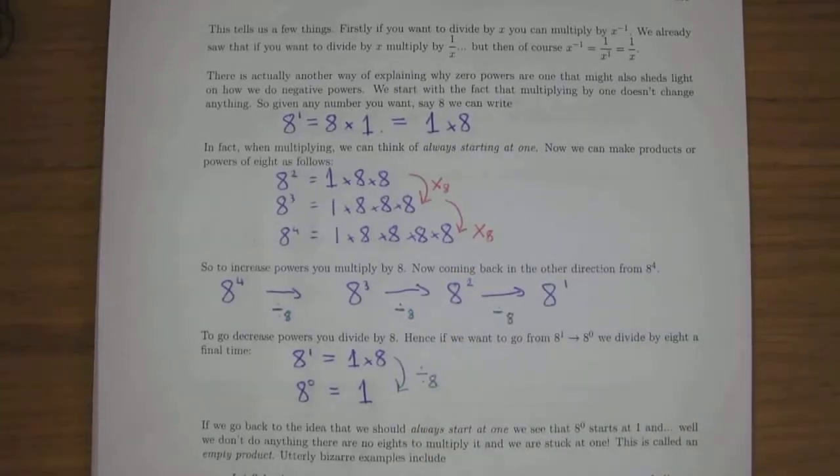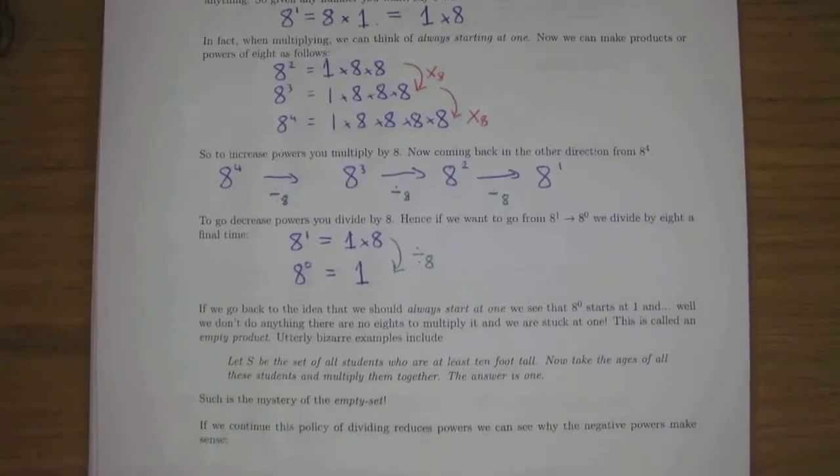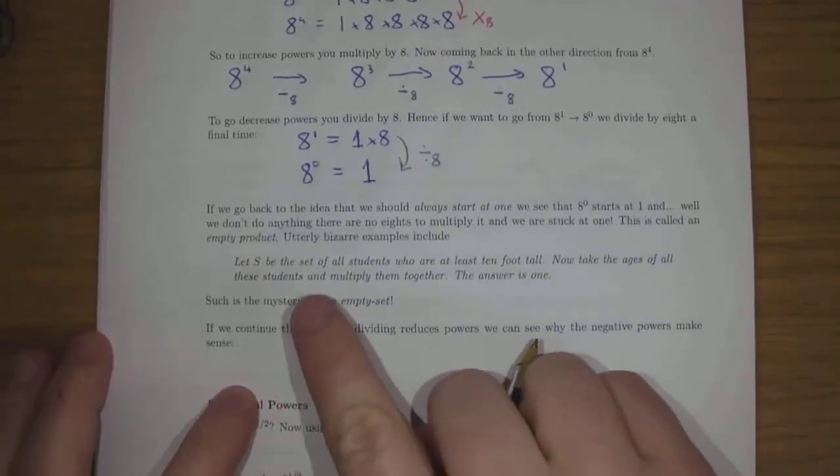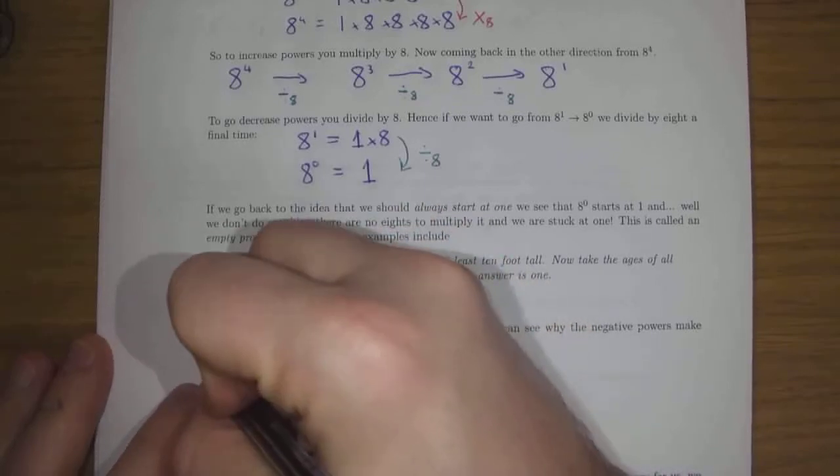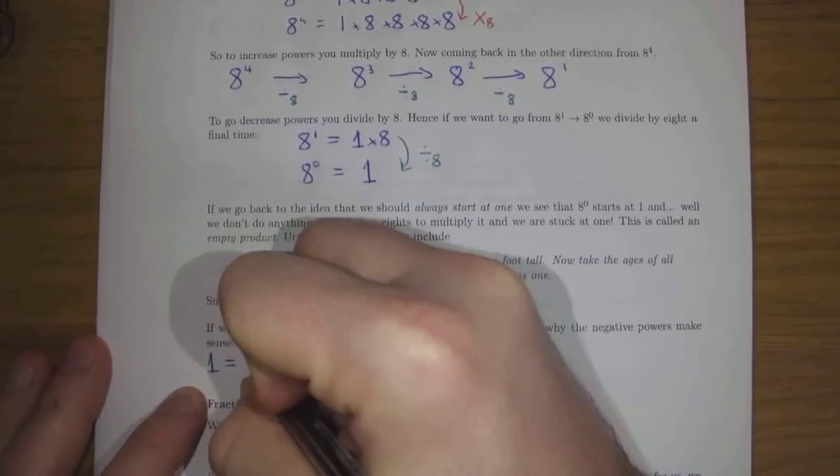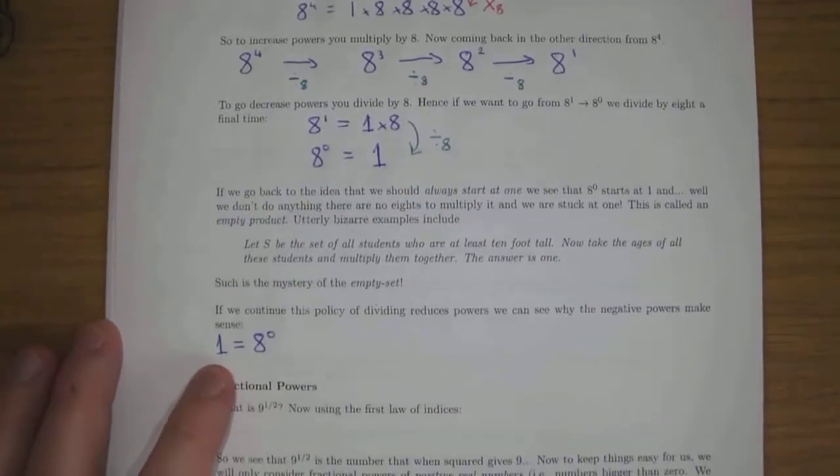So this is kind of another way. And then you can keep on going. I think we're going to see that down here. We may as well do it here. So if you want to keep on going, you can go from 8 to the 0, which is equal to 1. Excuse me, 8 to the 0 is 1, yeah.